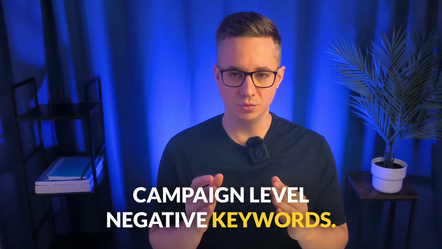Campaign level negative keywords. Campaign level negatives block searches across the entire campaign. This is where you stop universal junk searches, things that should never trigger your ads, no matter what service you're promoting. Examples include jobs, careers, salary, training, school, DIY, people looking for something free. Most wasted budget happens because this type of intent is allowed at the campaign level. When you block it here, you protect your budget instantly.